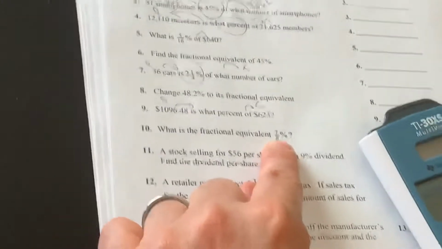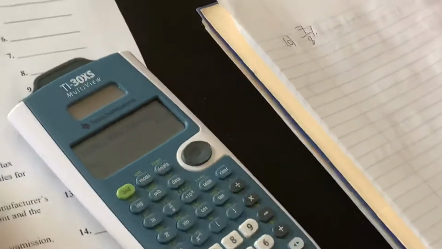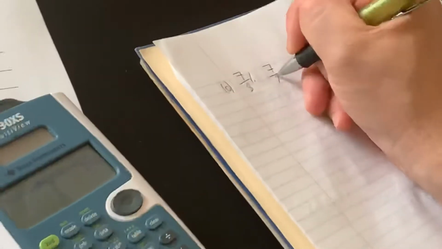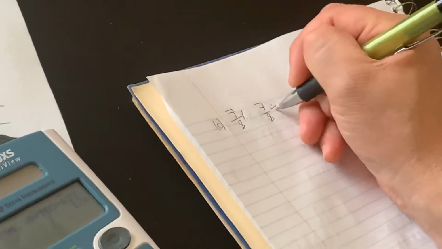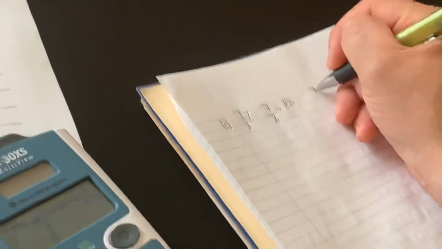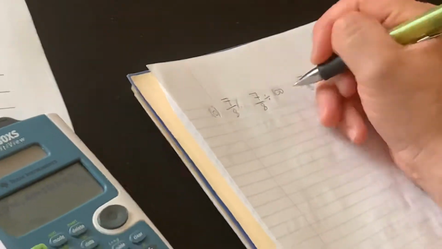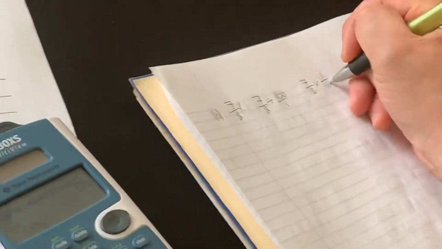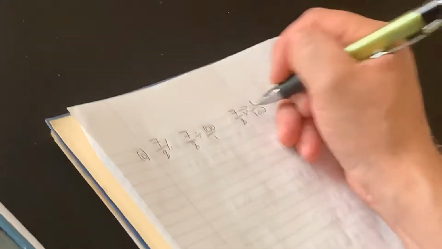10. 7/8 of a percent. Make it a fraction. If you saw the video on the homework, you should know what I'm talking about. If you forgot, let me show you again. To get rid of a percent means you have to divide by 100. How do we divide? We could put a 1 underneath and we flip it to the reciprocal form. And then we just multiply.